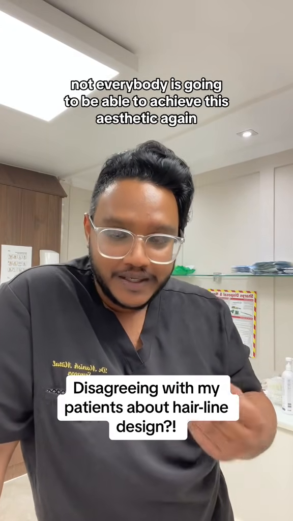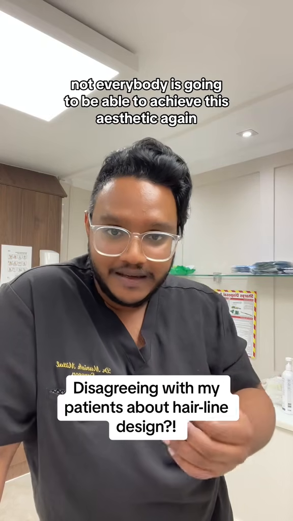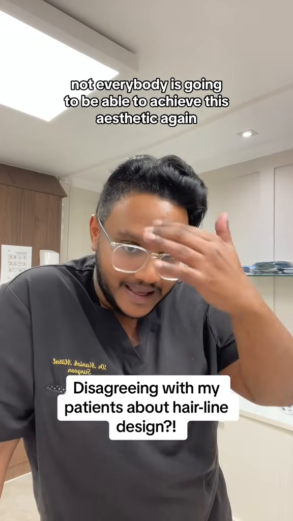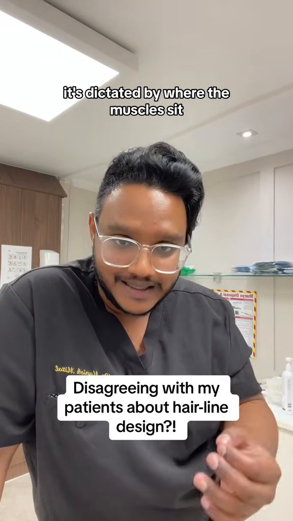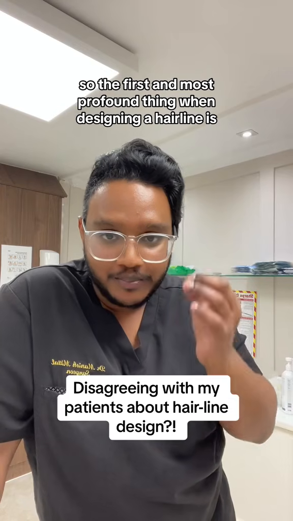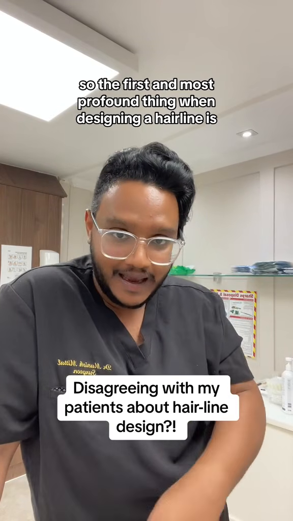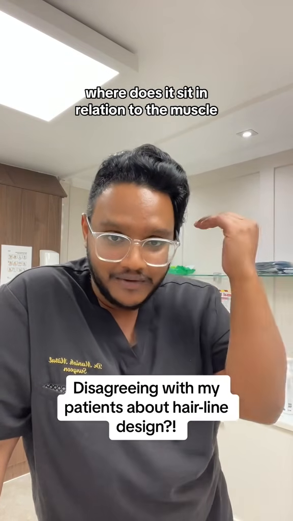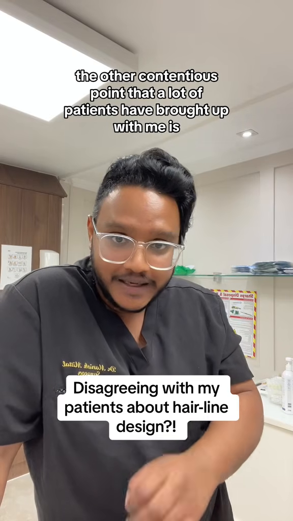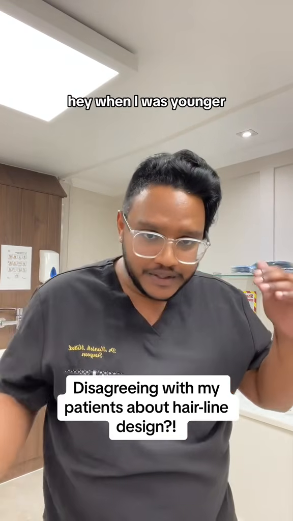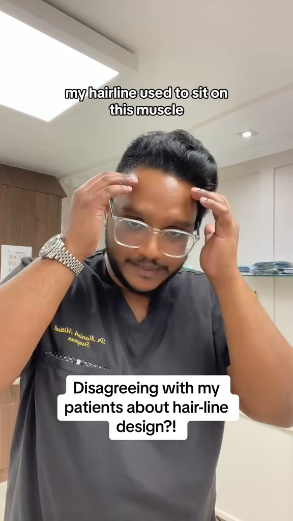Not everybody is going to be able to achieve this aesthetic. Again, it's dictated by where the muscles sit. So the first and most profound thing when designing a hairline is where does it sit in relation to the muscle. The other contentious point that a lot of patients have brought up with me is, hey, when I was younger, my hairline used to sit on this muscle.